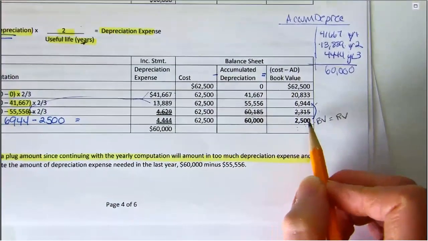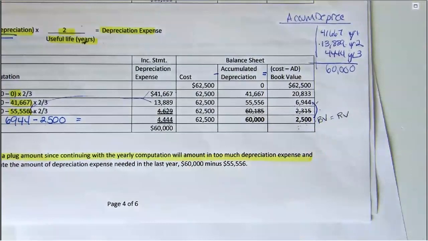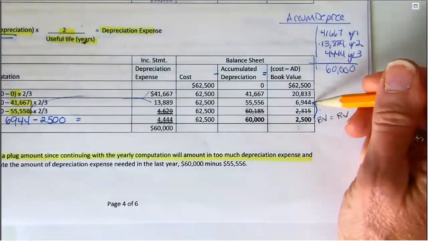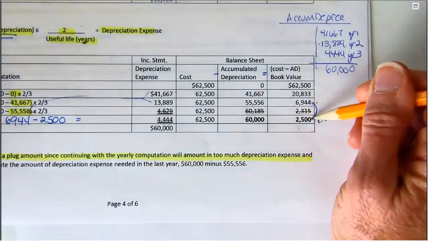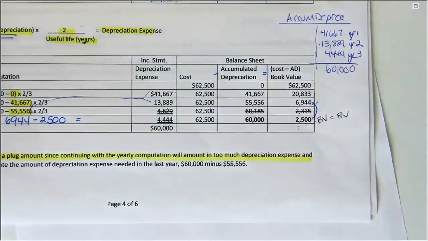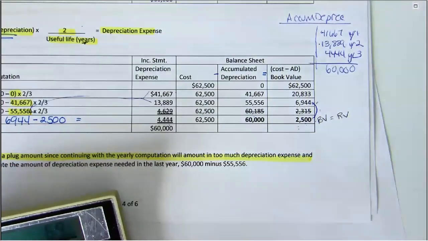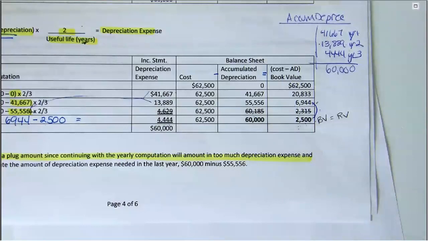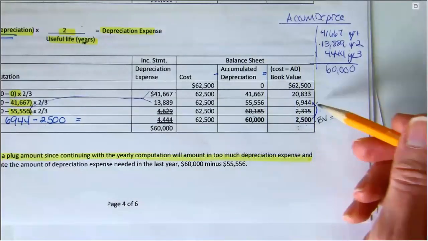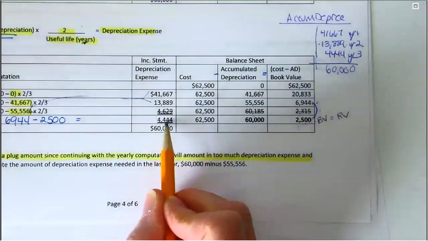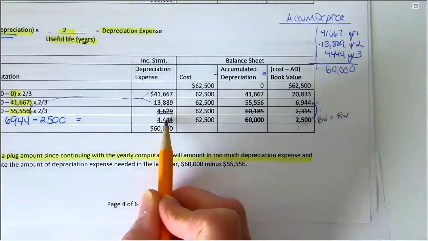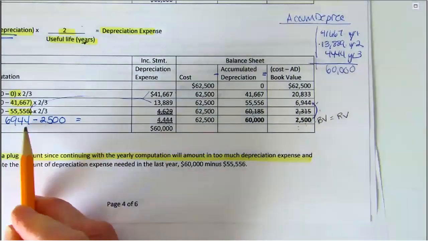Just write it right in and say, okay, so that means I need to make that go from 6,944 down to 2,500. So I'm just going to get out my calculator and subtract. 6,944 minus 2,500. I find the difference, and that's the number I put for my depreciation expense in its last year. It's just a calculation.